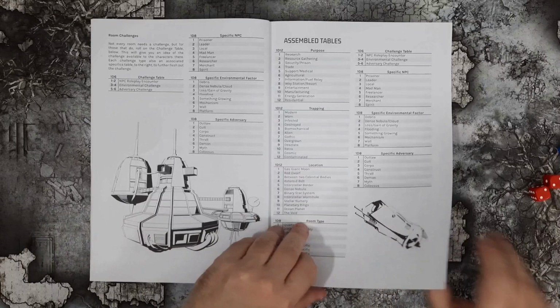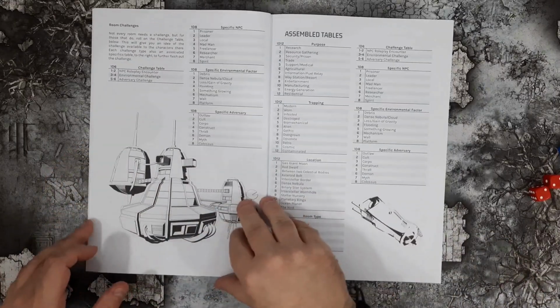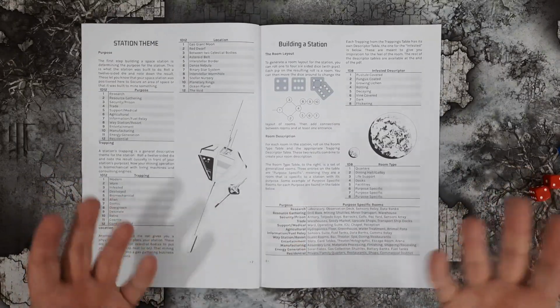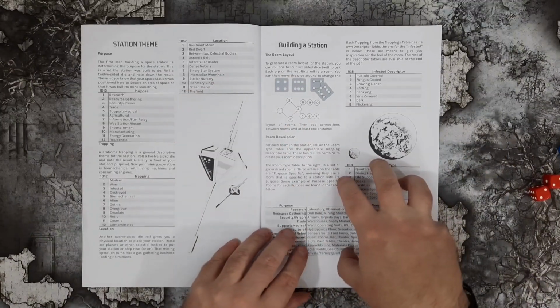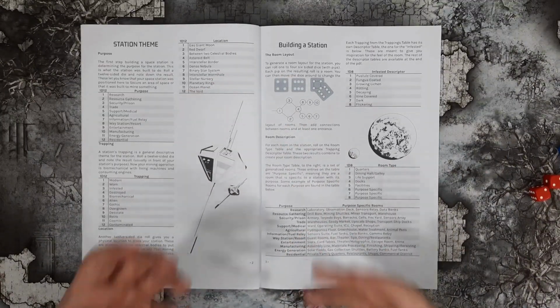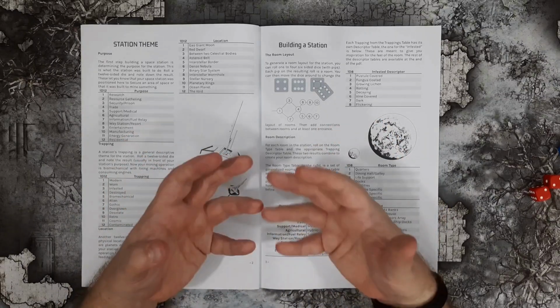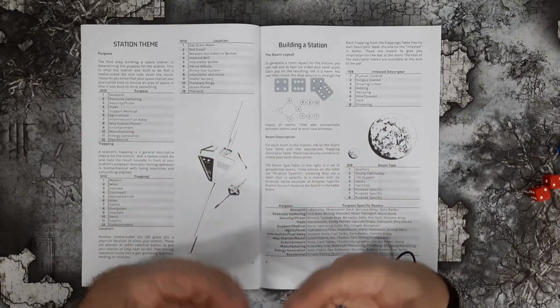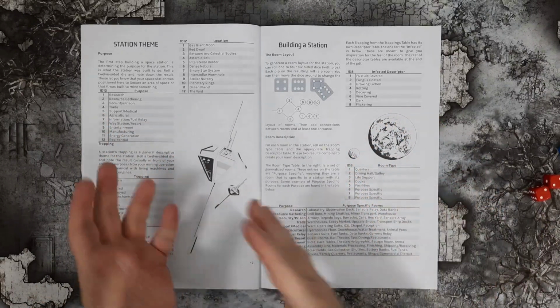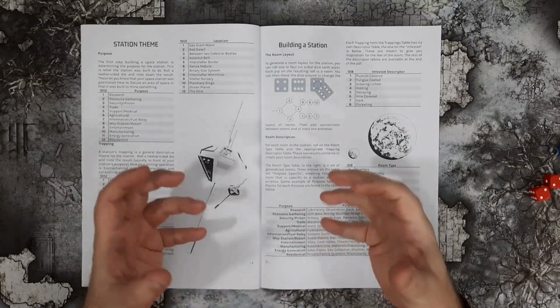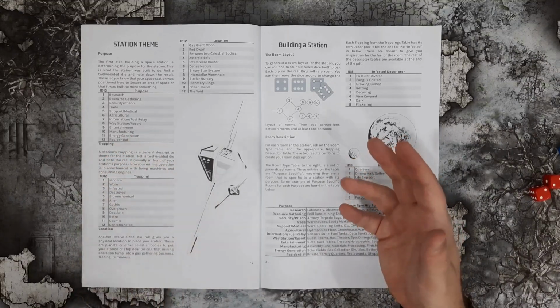And that essentially is the generator complete. That's all it is. Theme, layout, rooms. But it gives you a good framework from which you can then develop and add more information, add more details, so that your party has a very interesting location to explore.